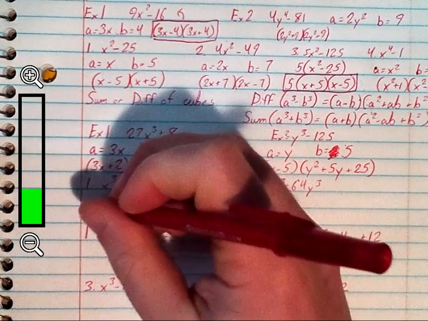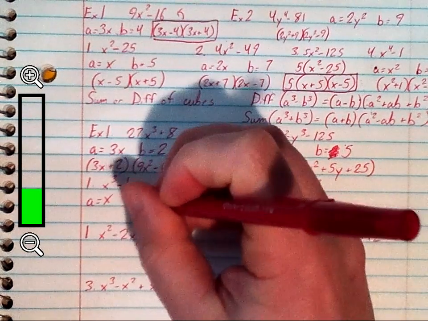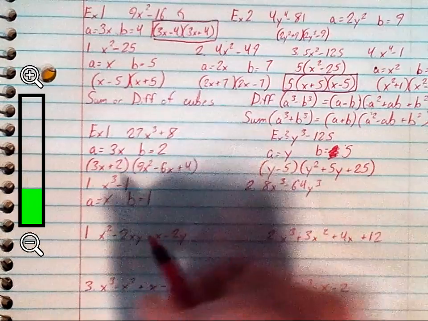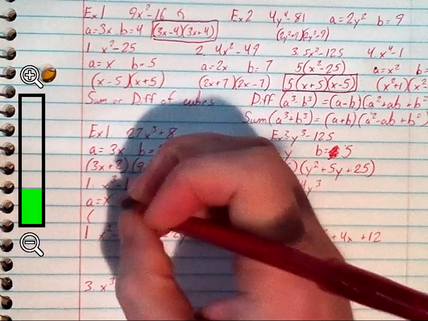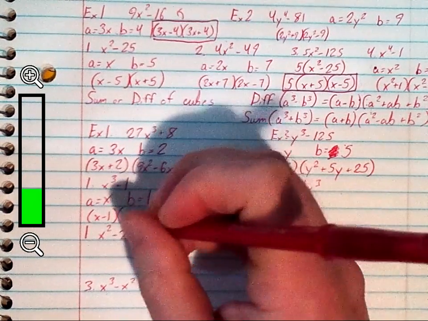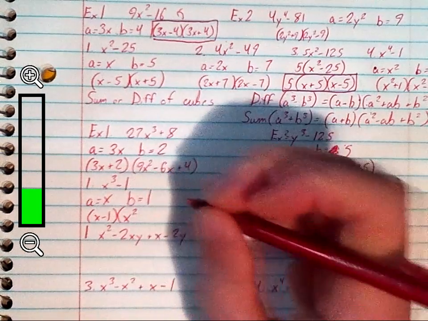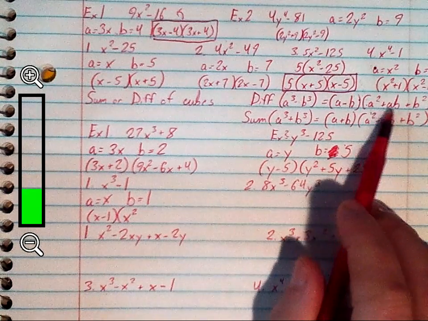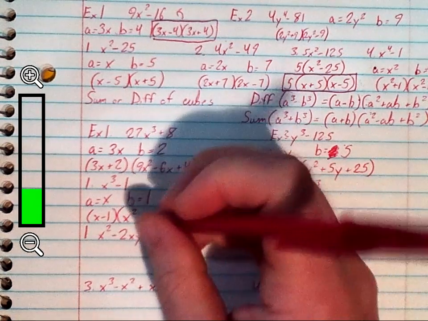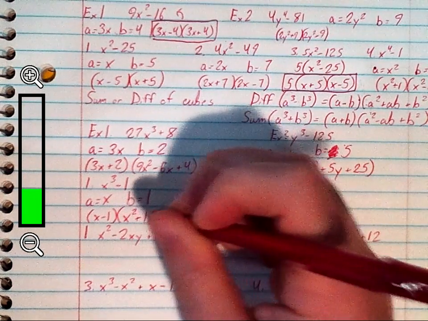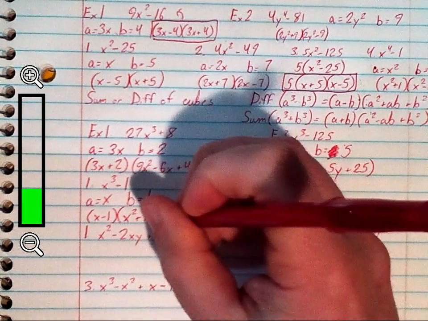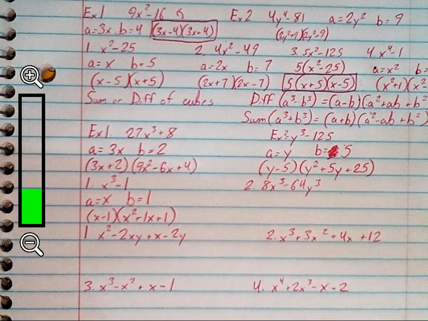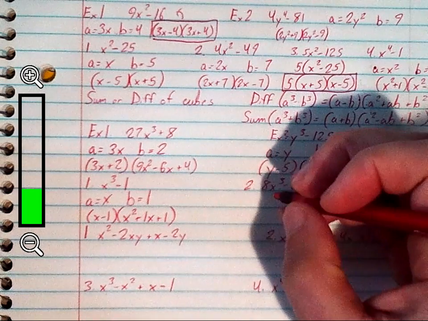So a is going to be x, and then b is going to be 1. It's a difference of cubes, so I'm going to have x minus 1, then we're going to have a squared, so that's x squared, plus ab, a times b, so that'd be 1 times x, so plus 1x, or x, and then plus b squared, so that's plus 1. That was fairly simple whenever you have an x and a 1.